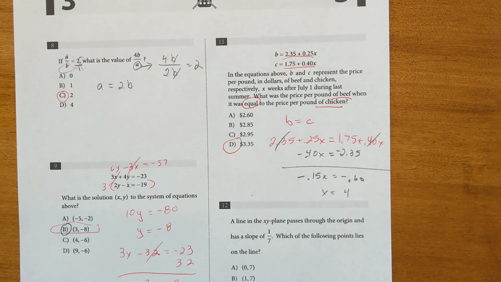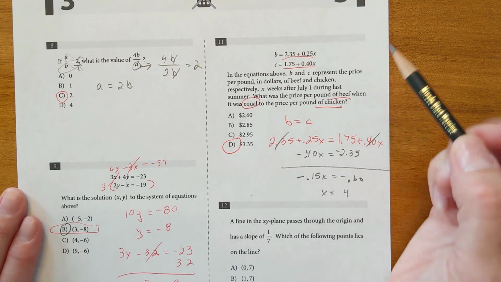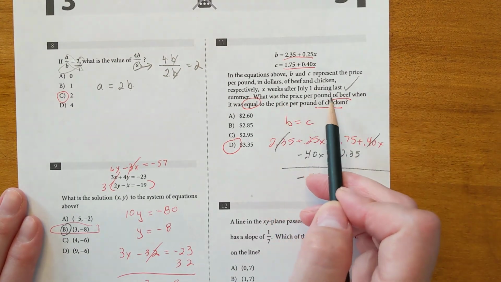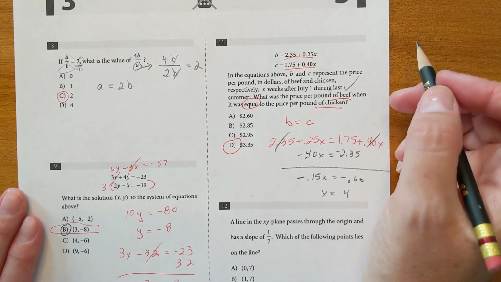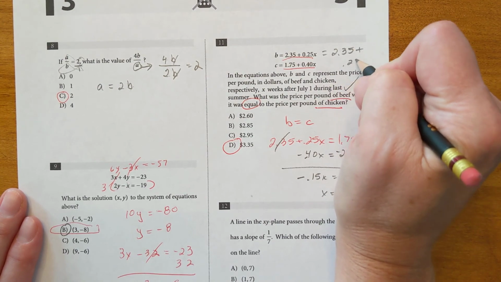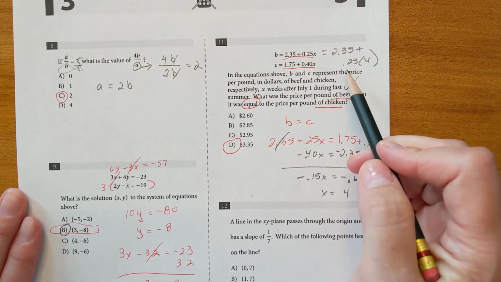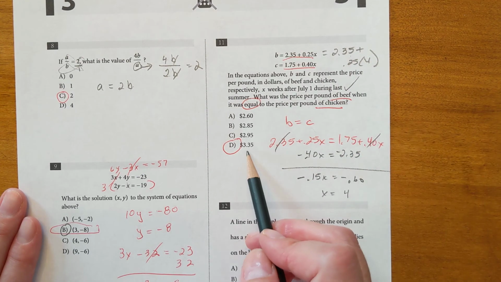So you're thinking, well, where's the answer to that? Well, they wanted to know, what is the price per pound of beef? Well, beef was 2.35 plus 0.25x. So 2.35 plus 0.25 times 4. A quarter 4 times is a dollar, so $1 plus 2.35 is 3.35.